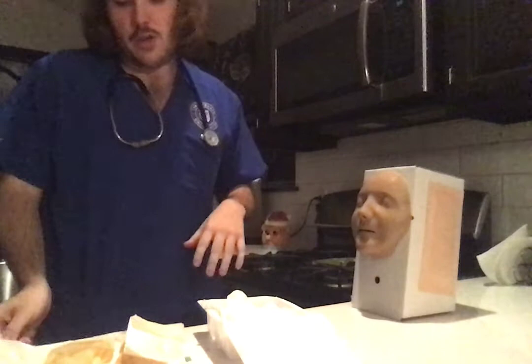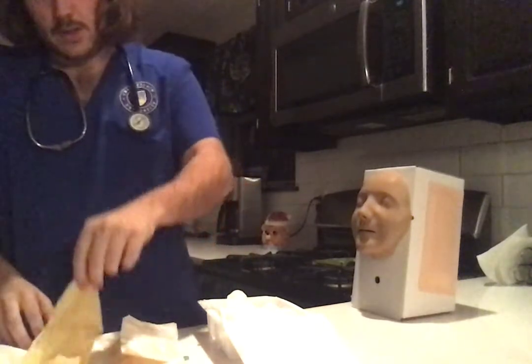This part is a little more step by step. You want to place a glove on your dominant hand first.